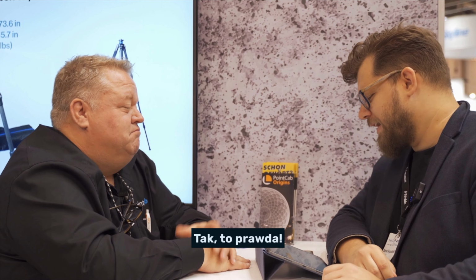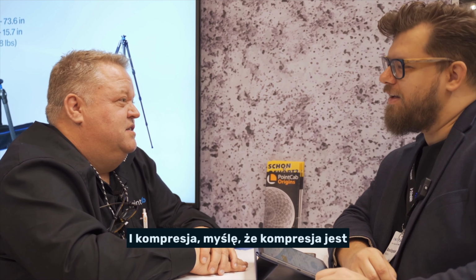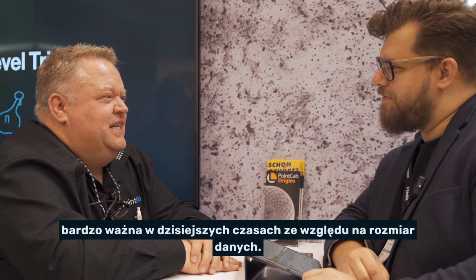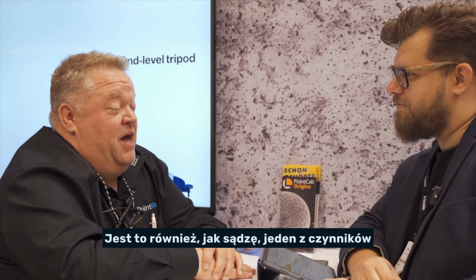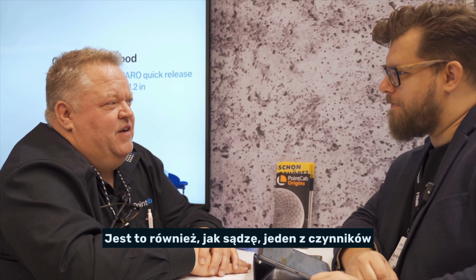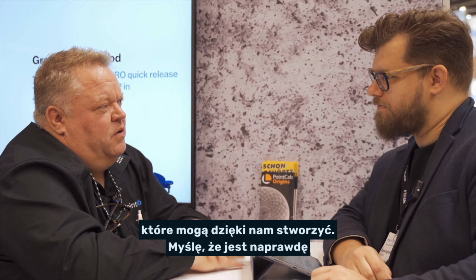Yeah, that's true. And compression. I think compression is a very important one with data size nowadays. That also is, I think, one of the factors where people like to have the very light data that comes out of the photo approach we have.